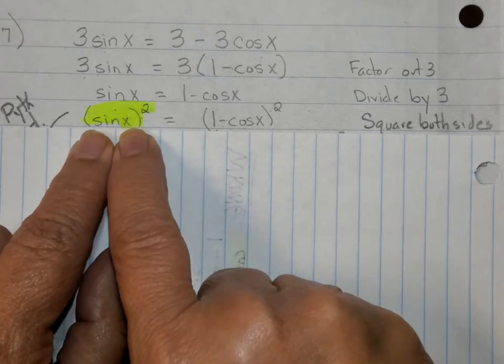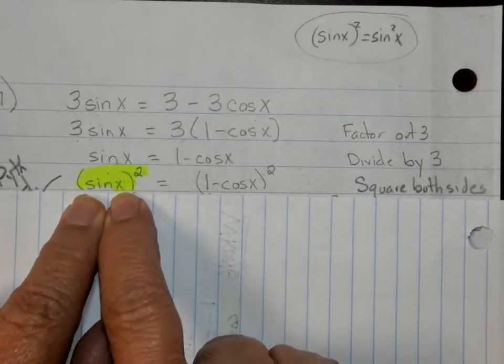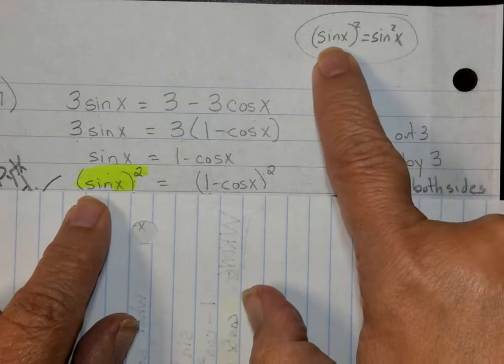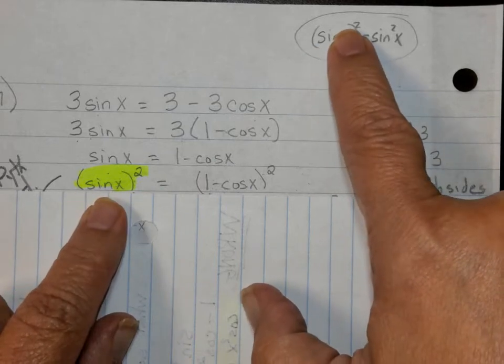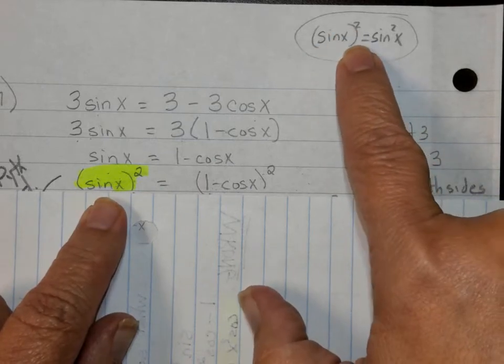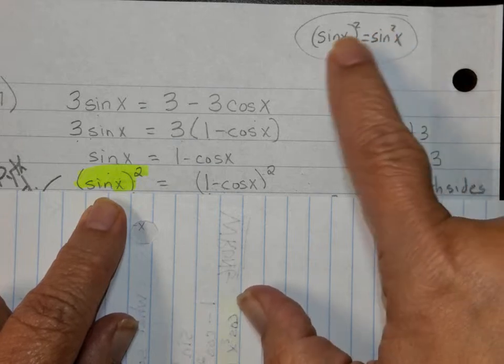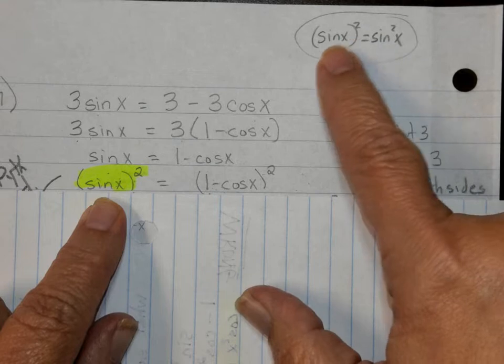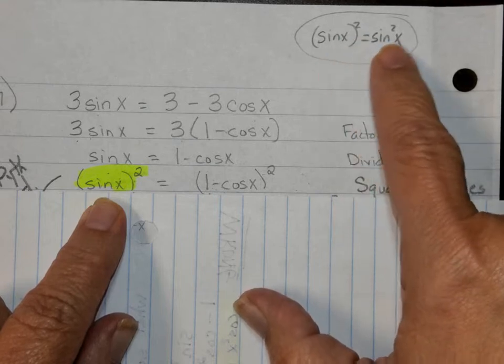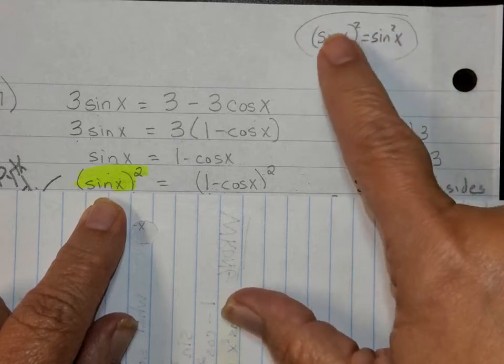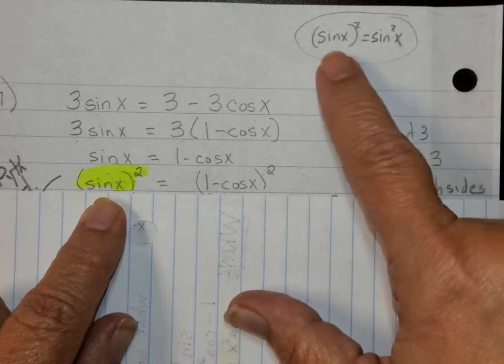Now, just a note about notation. Up here, if I have sine x being squared, that is the same thing as sine squared x, right? So these are equivalent. It means you're squaring the whole function, you're not just squaring the x.